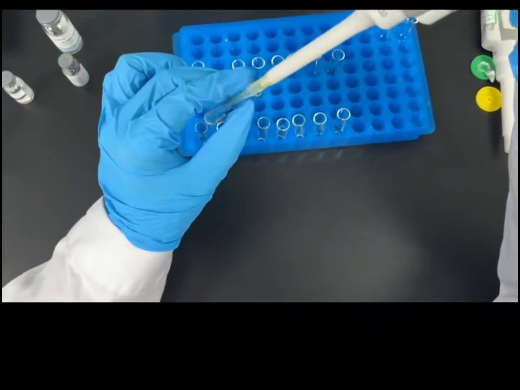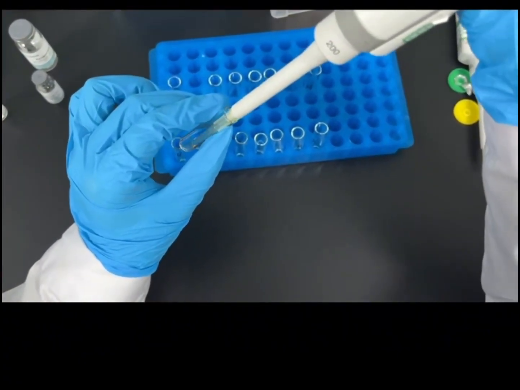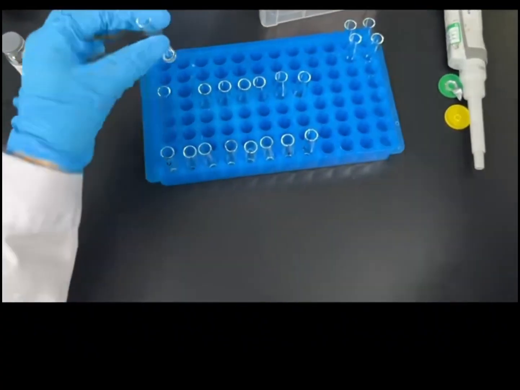Place the tubes vertically into a thermostatic water bath at 37°C. Incubate the reaction for 60 minutes.